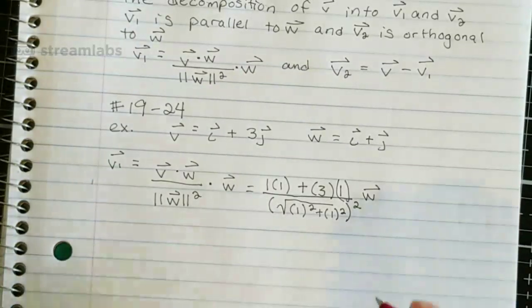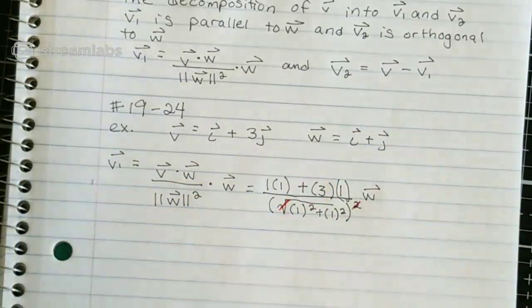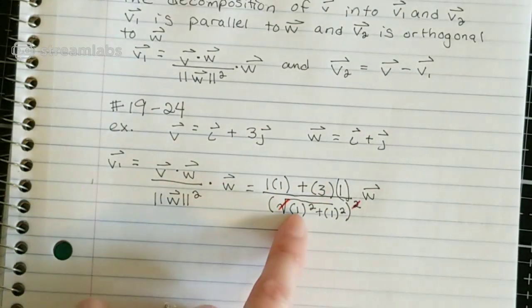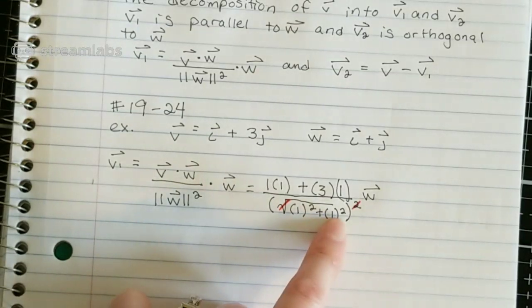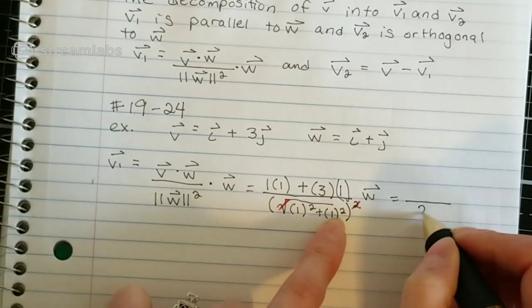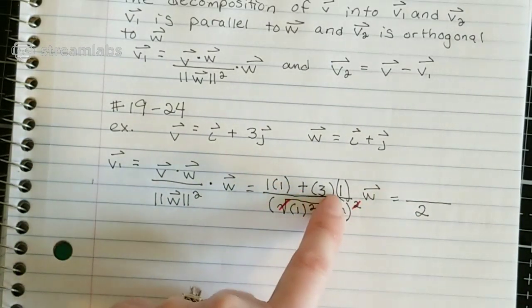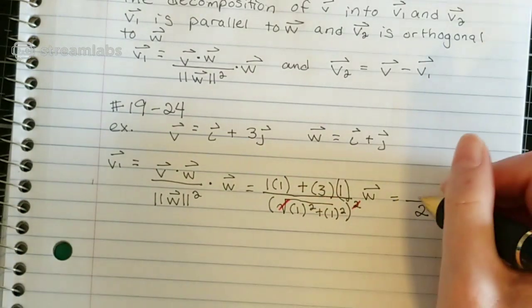So what happens here is this cancels out with that. So basically we're looking at 1 plus 1, which is just 2. So our bottom is going to be 2. On the top we have 1 plus 3, so that's going to be a 4.